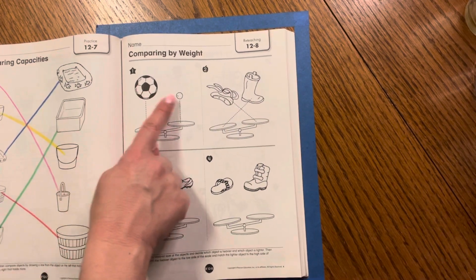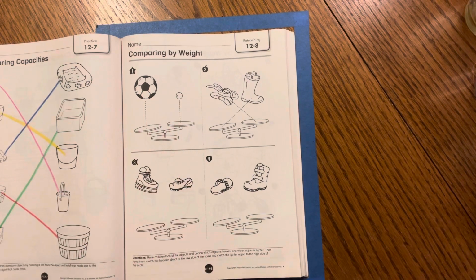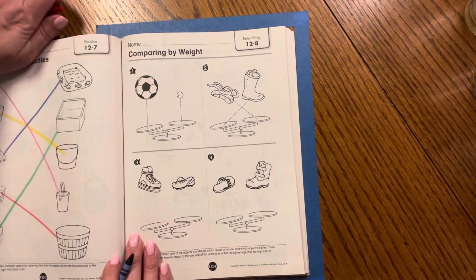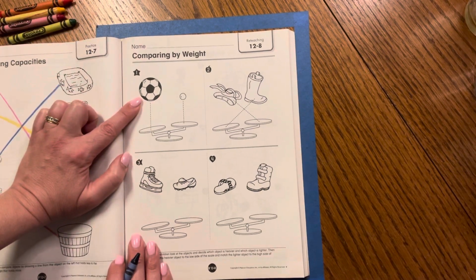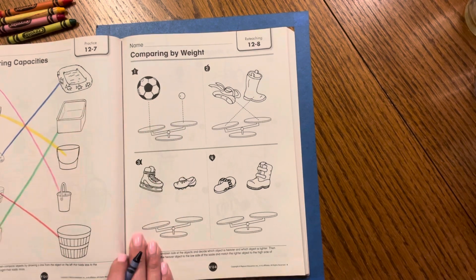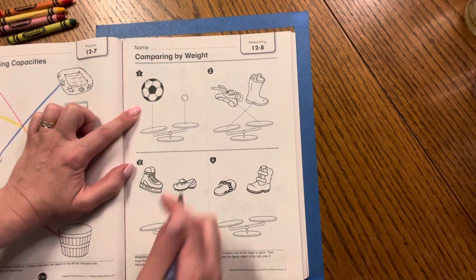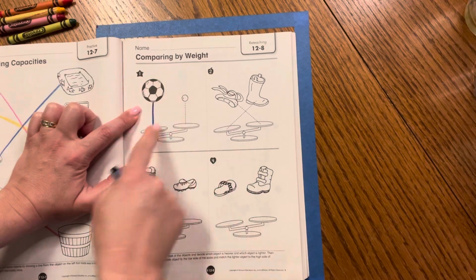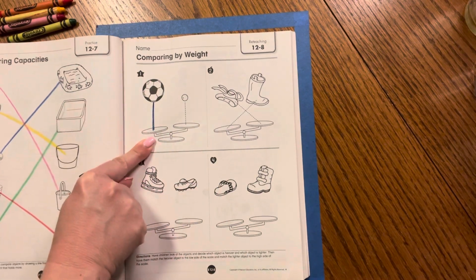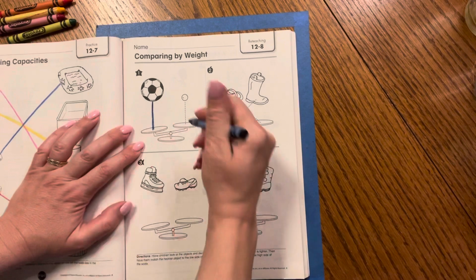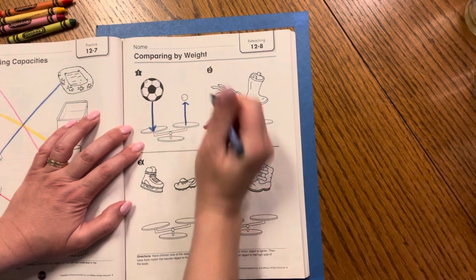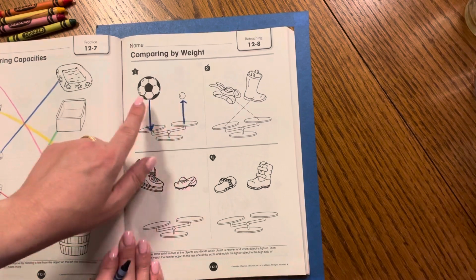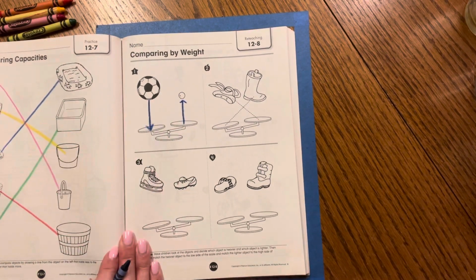So they showed us an example here with the soccer ball and the ping pong ball. A soccer ball is much bigger. The material used to make a soccer ball is much denser than a ping pong ball, and it takes a lot more air. So the soccer ball would be heavier. It would make the scale go down. And the ping pong ball would be lighter, and the scale on this side would go up, right? Because this little ping pong ball would be much lighter than a soccer ball.